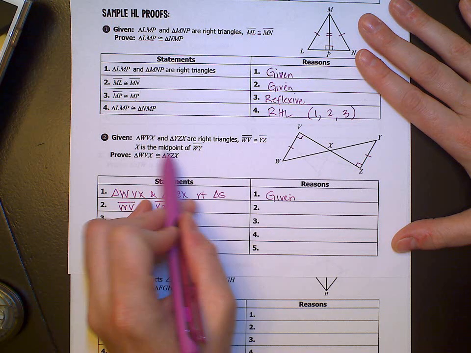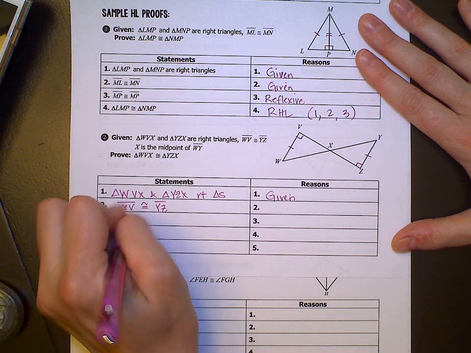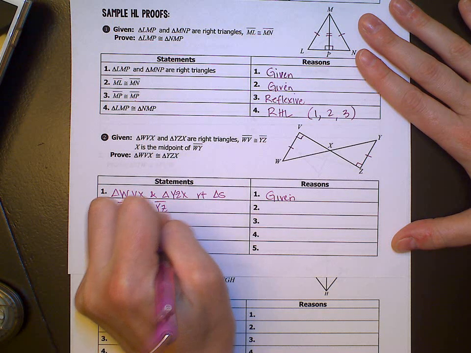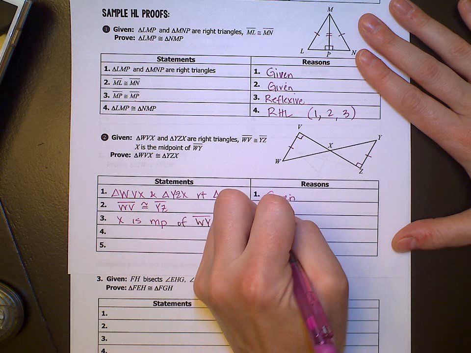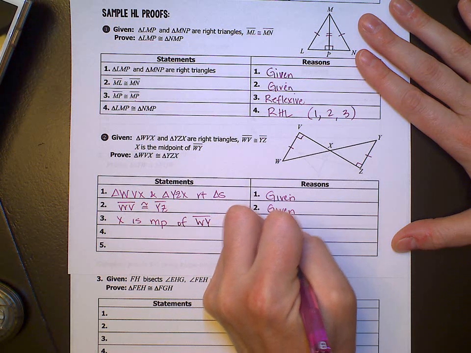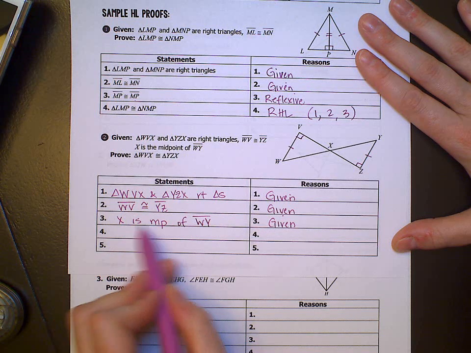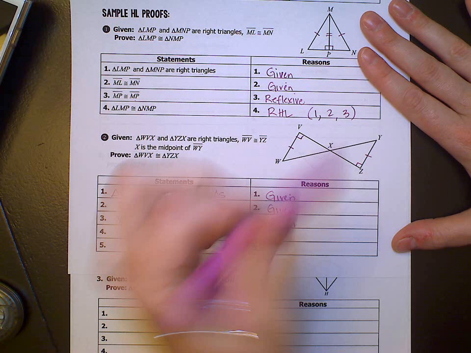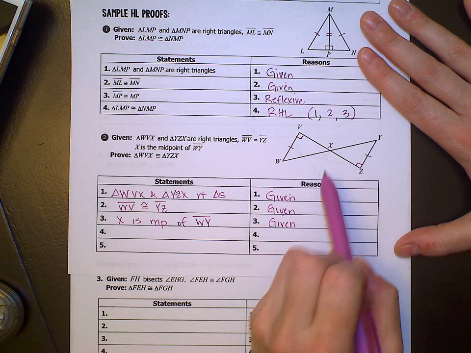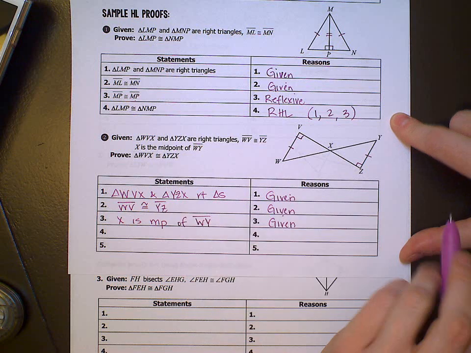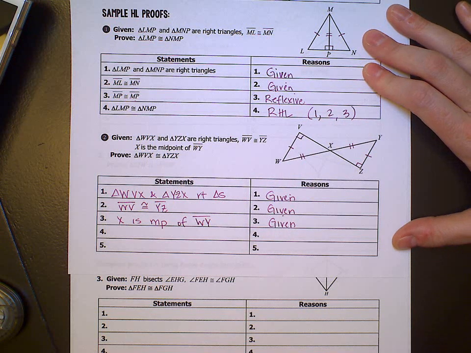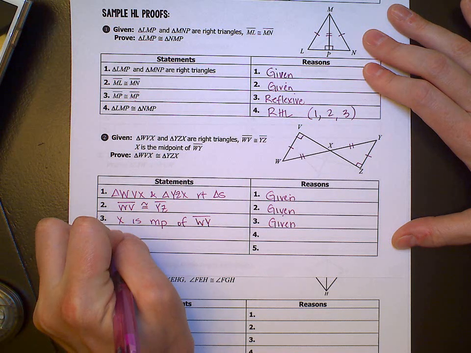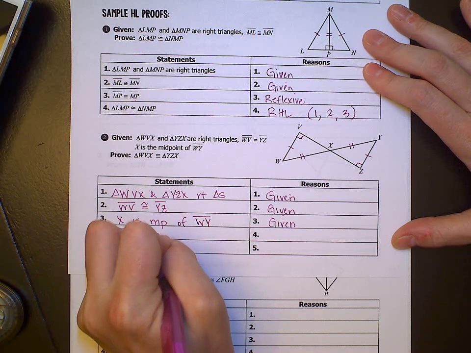We have a third given. X is the midpoint of segment YW. So X is midpoint, I'm abbreviating midpoint as MP, of WY. I forgot my reason up here was given. This was also given to me, so I've got three givens. So X is the midpoint of segment YW, or WY. That's this one here. So X is in the middle of just this segment. That midpoint means that the two sides of it are exactly the same length or congruent. So I need to go a step further past the midpoint and say specifically that those two segments are congruent. So WX is congruent to XY.